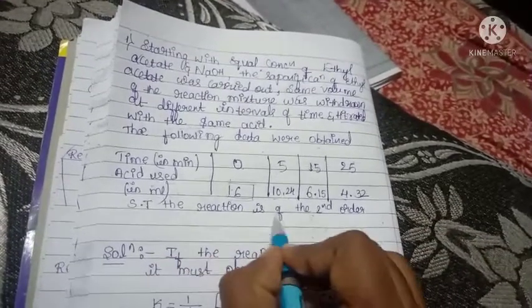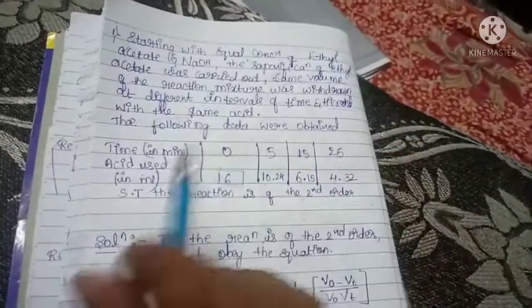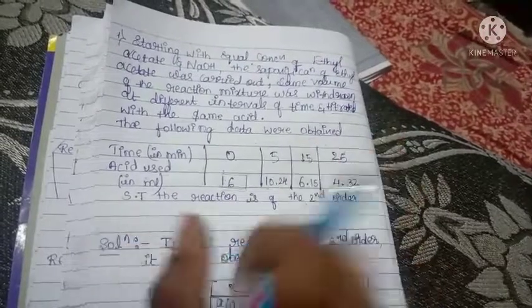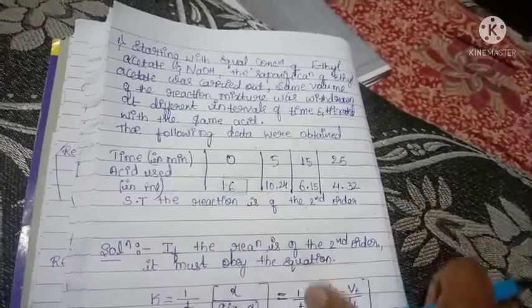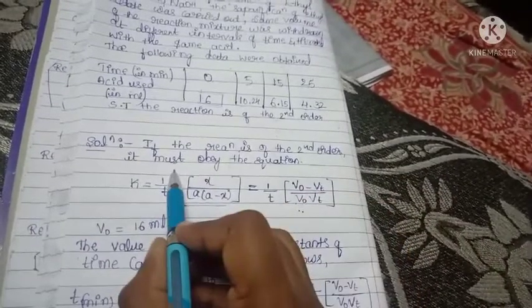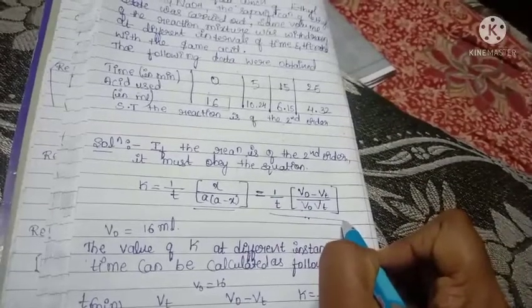Show that the reaction is of the second order. That means we have to find that this reaction is second order, but the K value should come constant. If the reaction is of the second order, it must obey this equation.